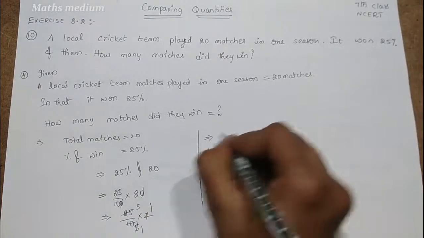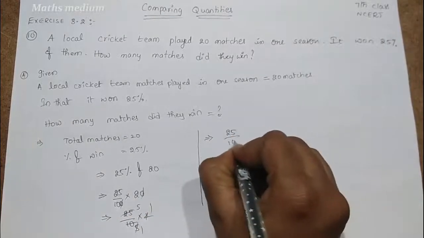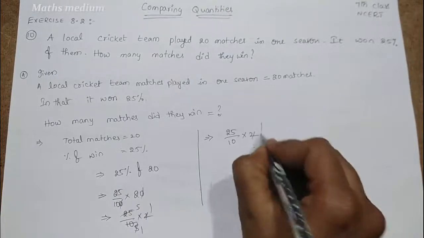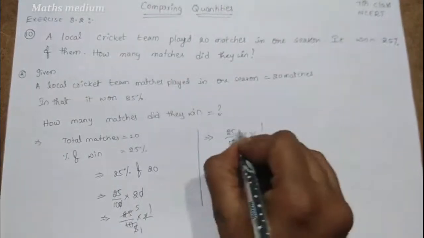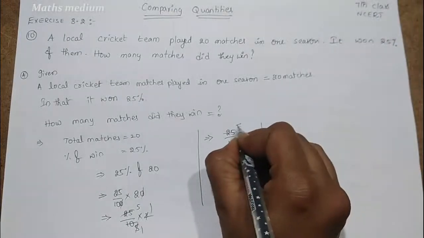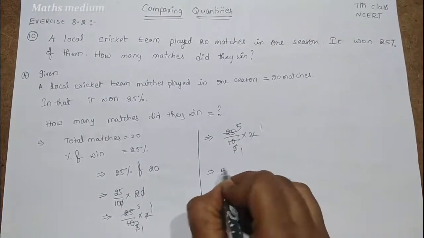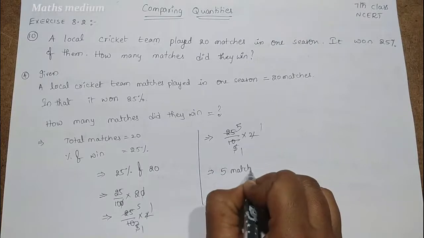I will write it clearly here. 25 by 10 into 2. Here 2 ones are 2, 5 twos are 10, right? Now 5 ones are 5, 5 twos are 10. Therefore 5 matches they win.